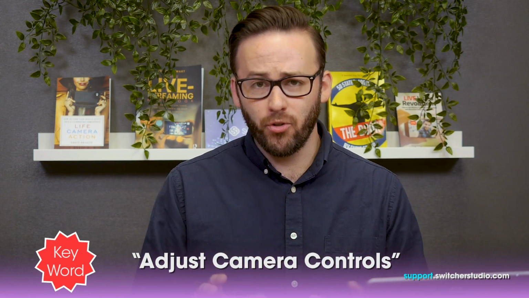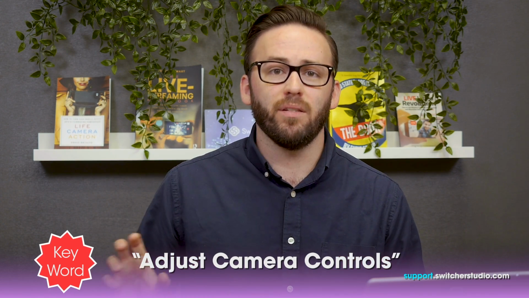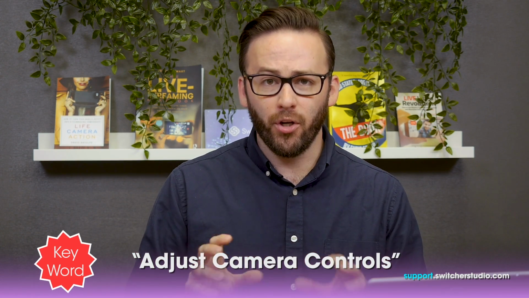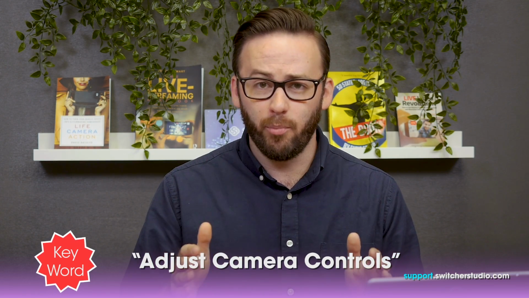because I like the way that everything looks. There's a lot of information on capturing the perfect exposure and what proper white balance is. And for more information on that, make sure you visit our knowledge base to see what camera controls are important to you when you're trying to set the right exposure and white balance. So make sure you go check that out at support.switcherstudio.com to learn more how you can use this menu.